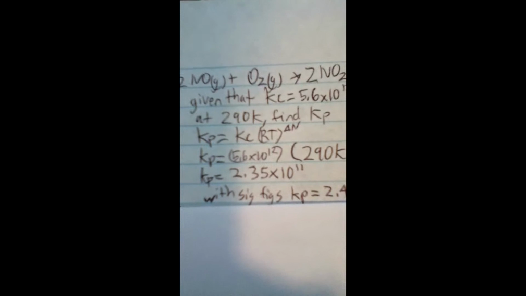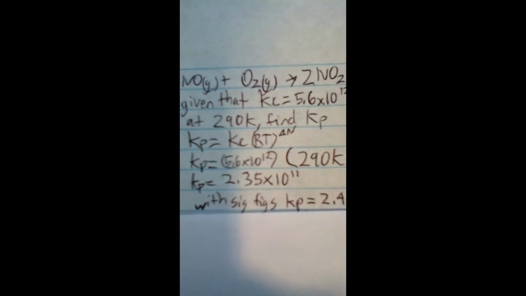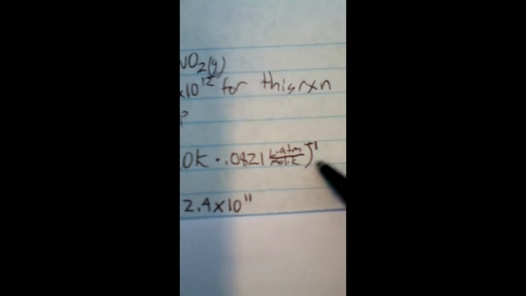Next, here's an example. 2 nitrogen monoxide plus oxygen yields 2 nitrogen dioxide. Given that the equilibrium constant based off of concentrations for this reaction at 290 Kelvin is 5.6 times 10 to the 12th, you write out your equation, Kp equals Kc times RT to the delta n, and this equals 5.6 times 10 to the 12th times 290 Kelvin times 0.0821 liters atm divided by moles Kelvin, to the -1, because there is 1 less mole of gas than there is to start with.